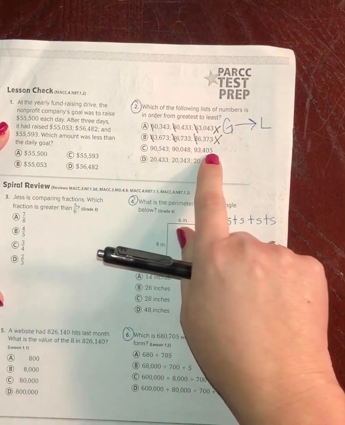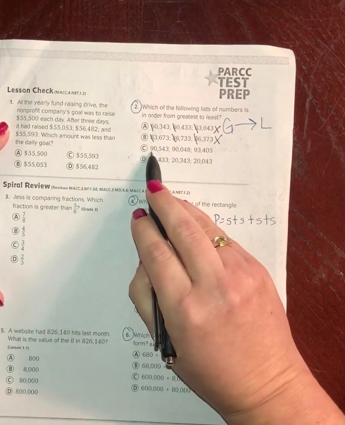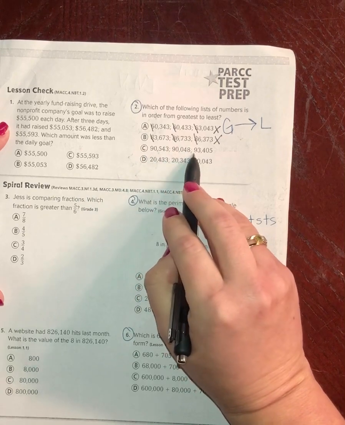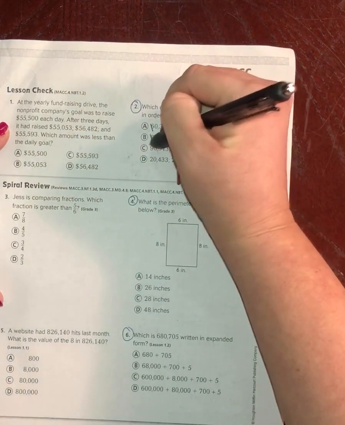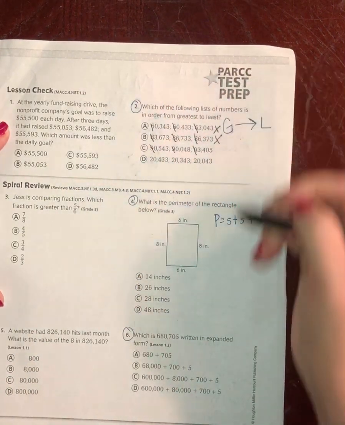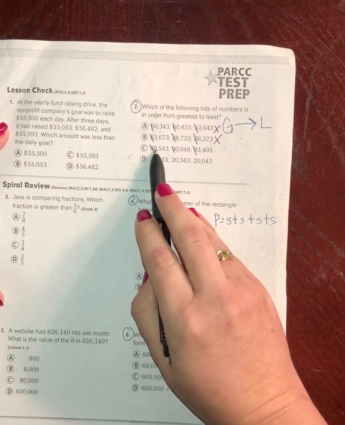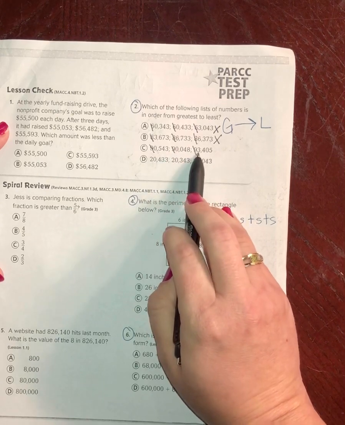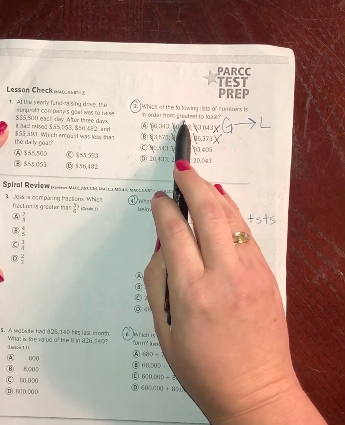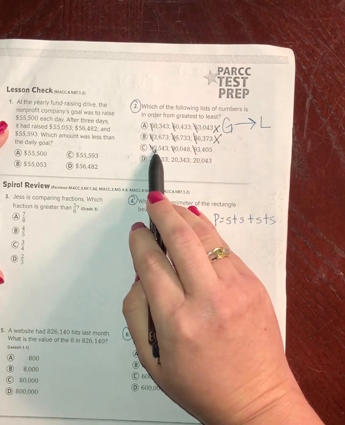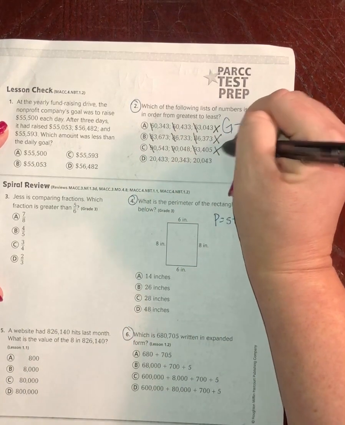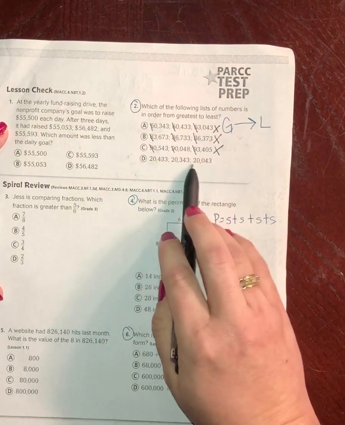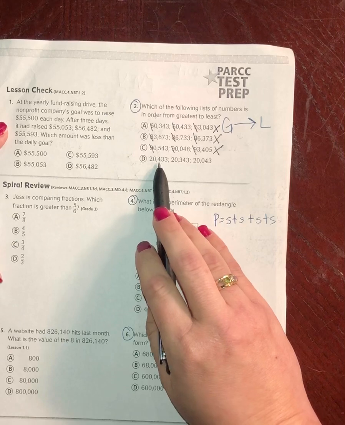Looking at the third example, we have the 10,000s, and they're all going to be a 9, so we can cross out that first value. Then looking at the thousands place, we have a 0 and a 3. Once again, it should have had the largest value in the thousands in the first number, so that is not it. So we're left with one, but we want to make sure that we have the correct answer.